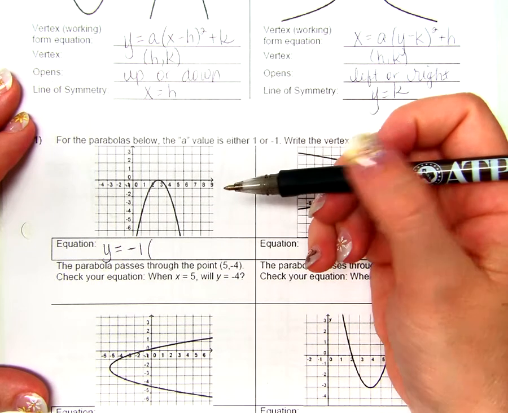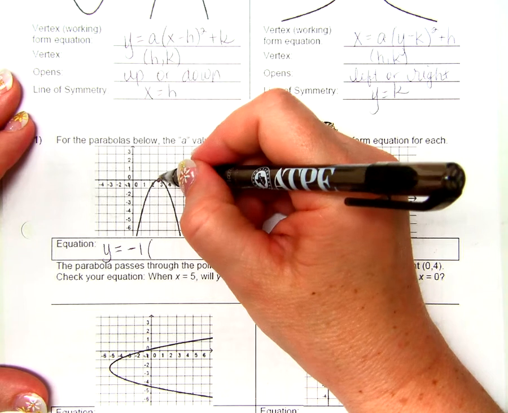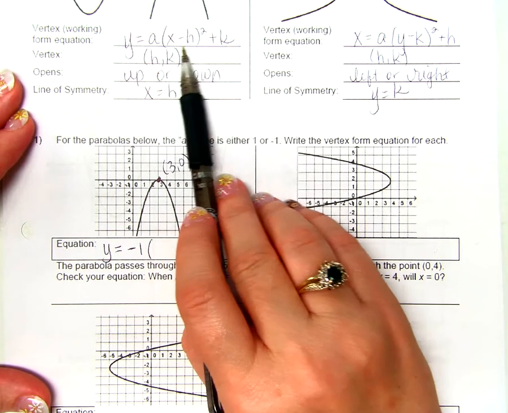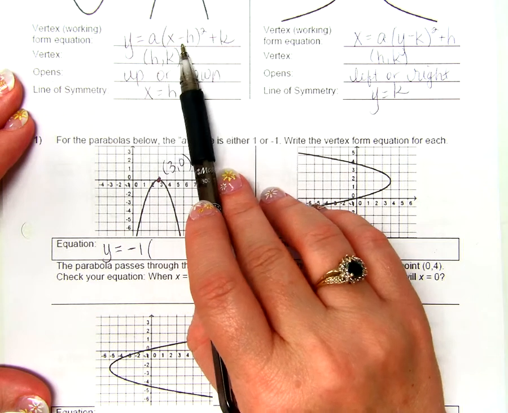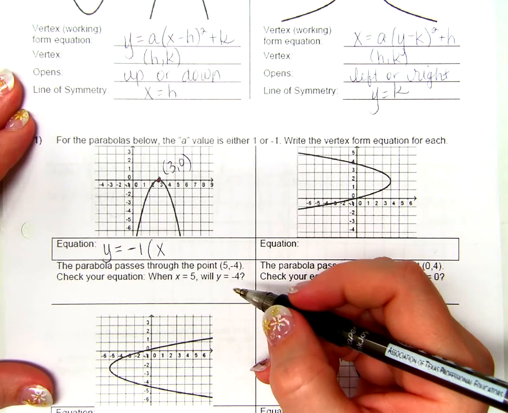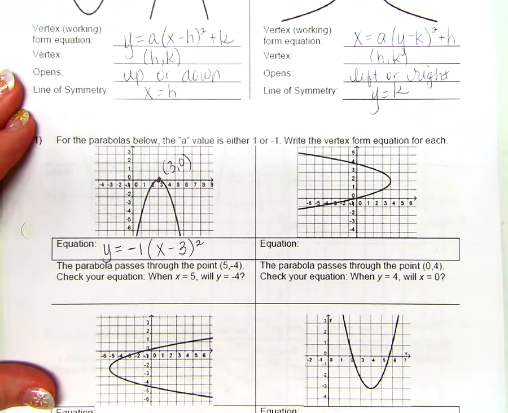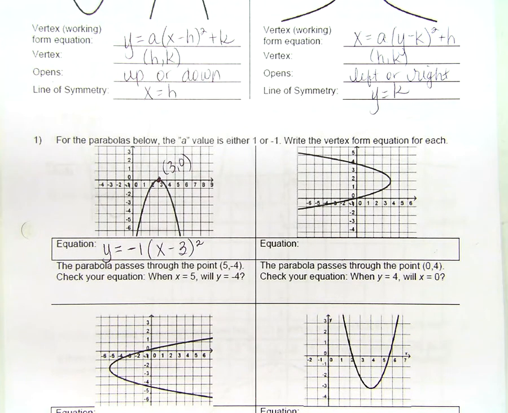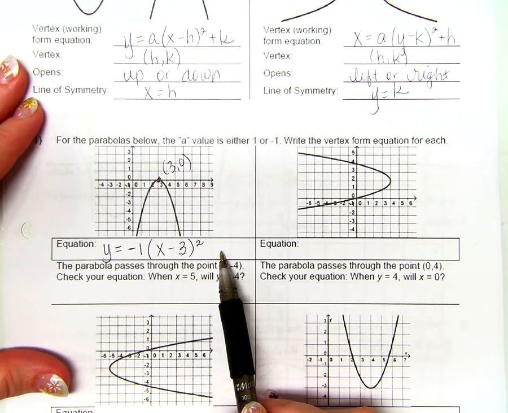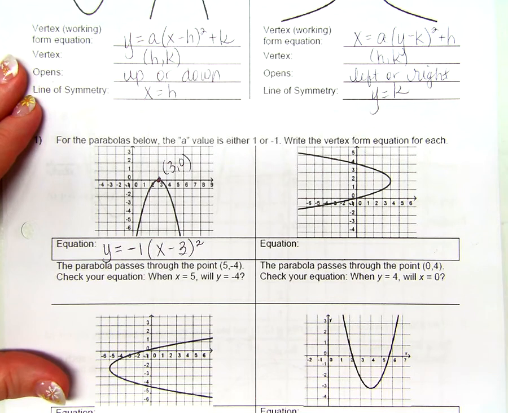Well, what do we need to know? We need to know the vertex, don't we? 1, 2, 3, 0. (3, 0) is our vertex. So if we're following this equation, a times x minus h, x minus 3, absolutely. Squared plus k, plus 0. Do we need to put that? Can we if we want? So we don't need to put it, but we can if we want. Do you want me to put it or not? No. Okay? Are we good?